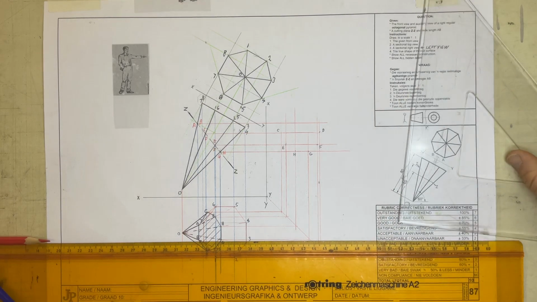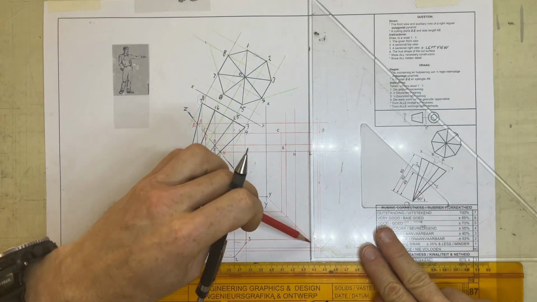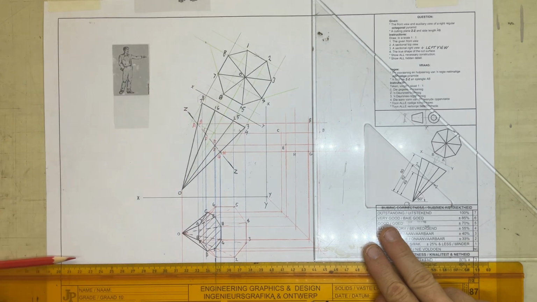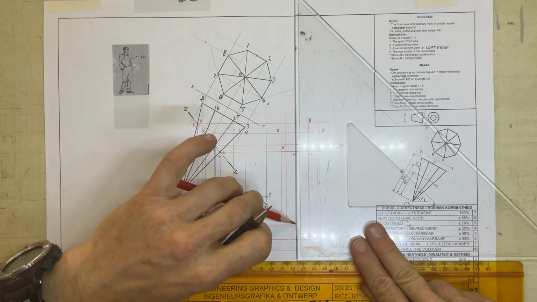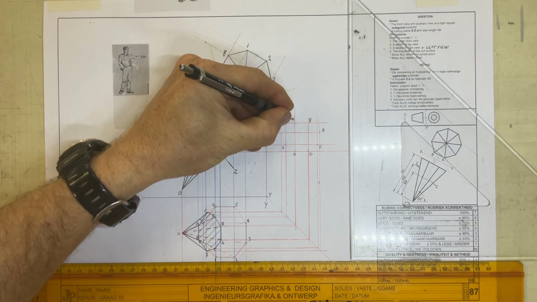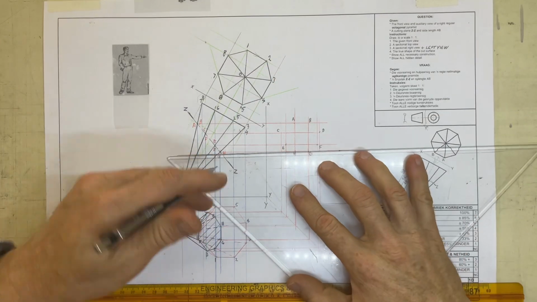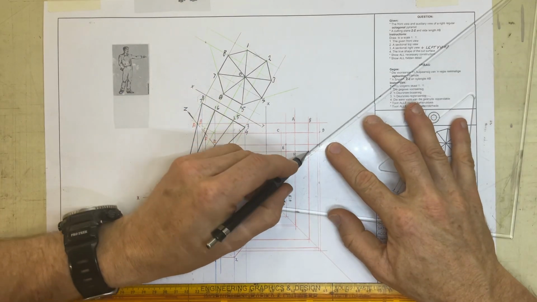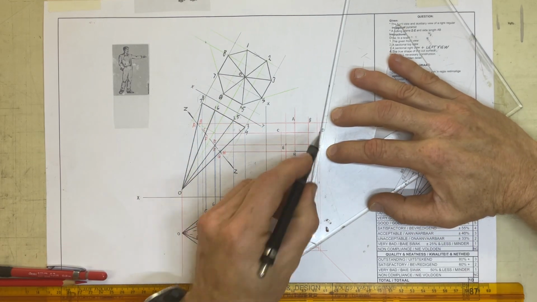I need point A and B. There's point B coming across. Point B going up. There's point B over there. Point A coming across. Point A going up. And there is point A over there. Okay? I should have those 8 points over there. And I know that those lines I can draw in dark straight away because it is my cutting plane. I don't need to worry about drawing the whole thing out. There we go.